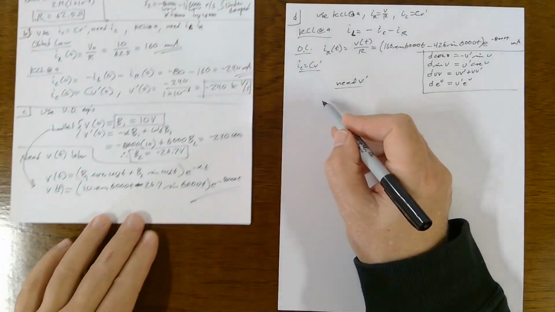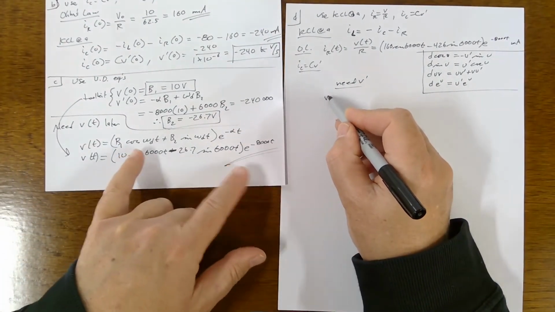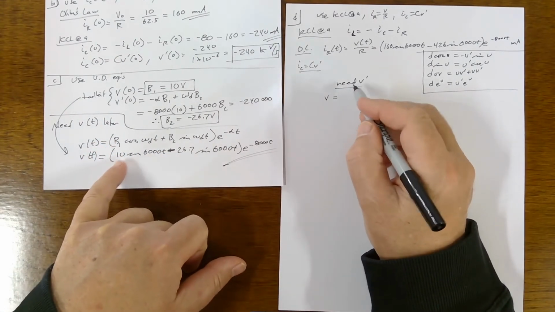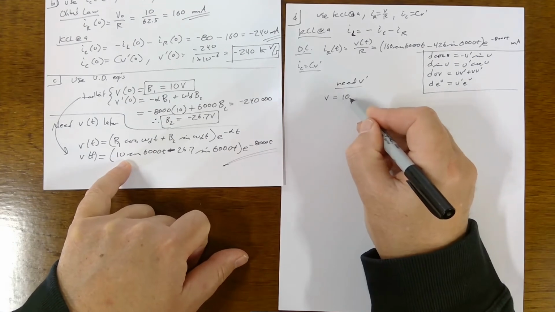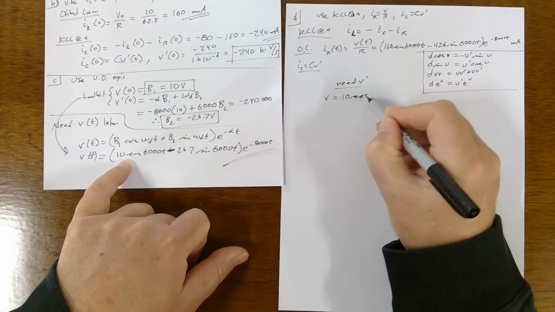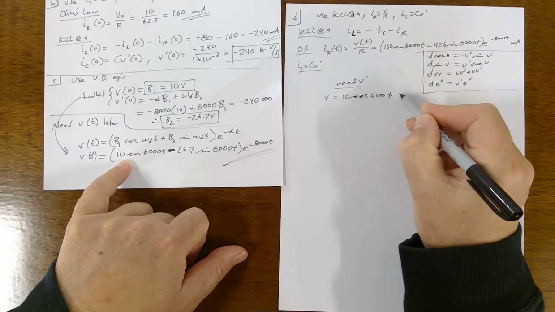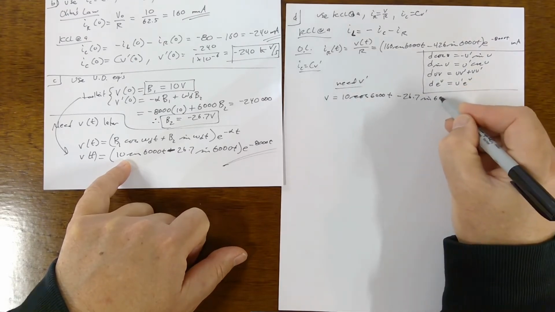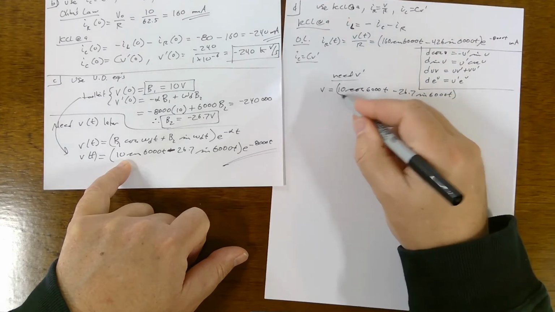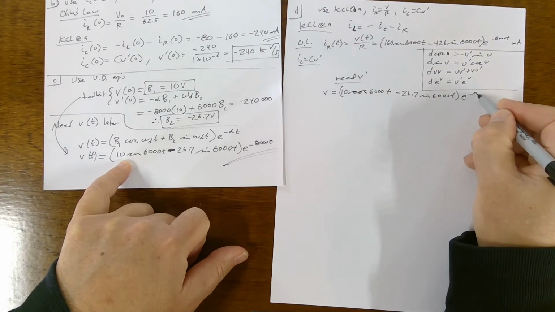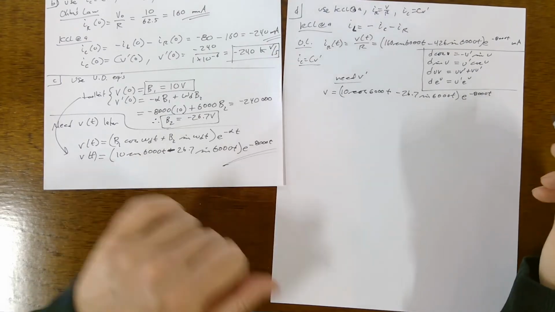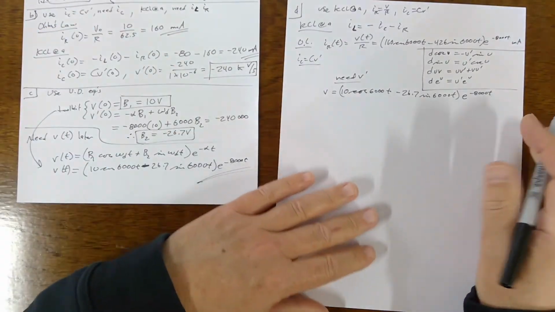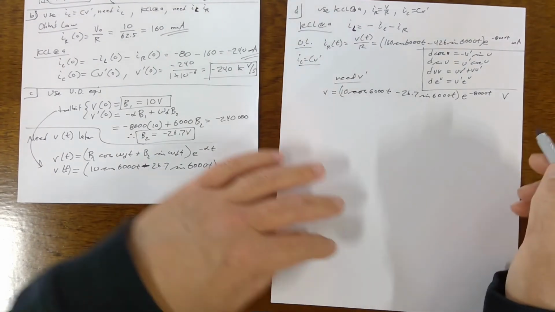I'm just going to rewrite v so that it's on the same page here. So v, function of time, I'm just going to leave out the t because it's messy: 10 cosine 6,000 t minus 26.7 sine 6,000 t, the whole thing times e to the minus 8,000 t. That's v of t. It has units of volts.